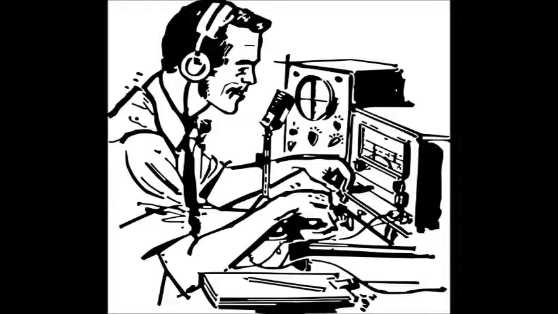Just about any modern VHF-UHF radio will have the CTCSS function built in, but you'll need to learn how to program it properly to make it work with your favorite repeaters.